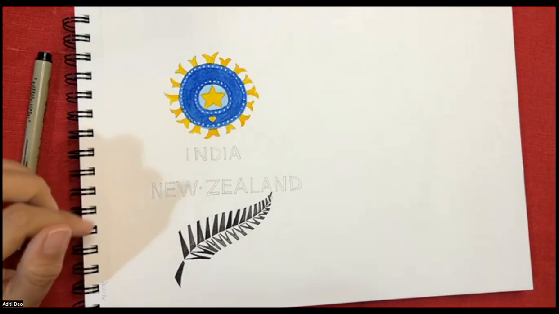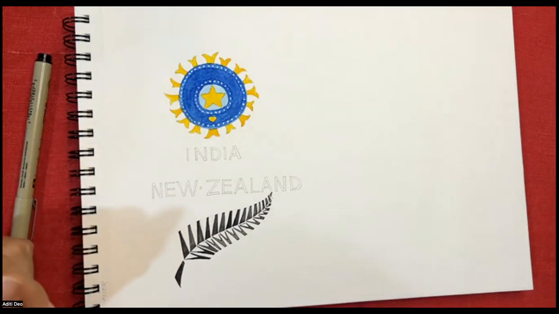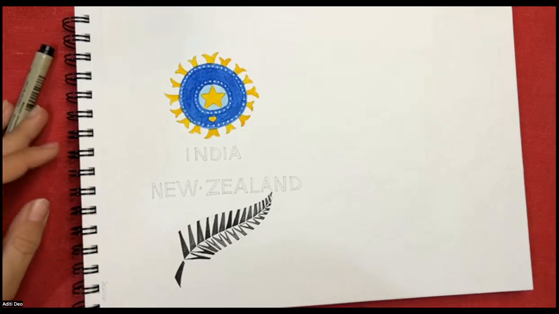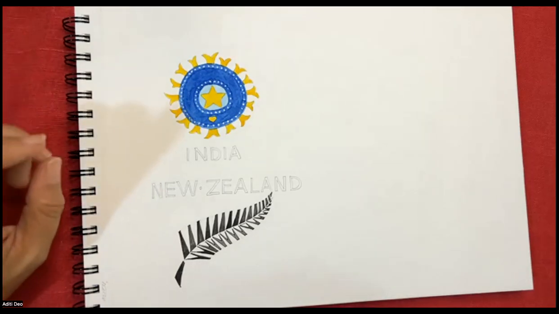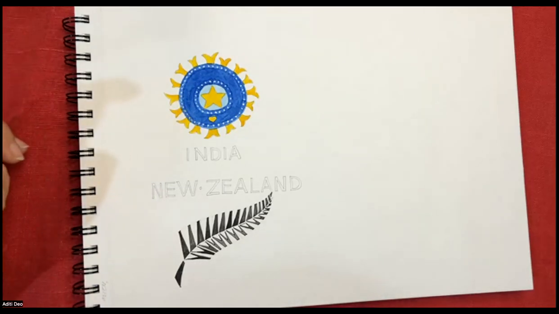There is a small place called Zealand in Holland. So they named it after Zealand. They called it Nova Zealandia. And then the English went there and they turned it into New Zealand.